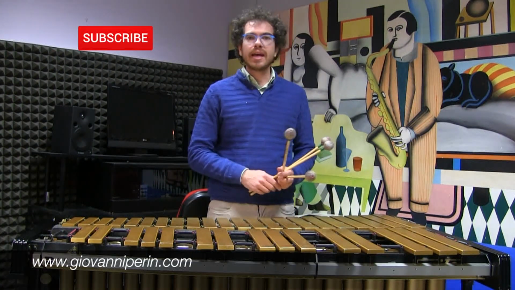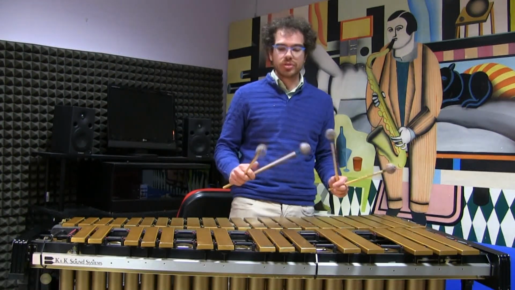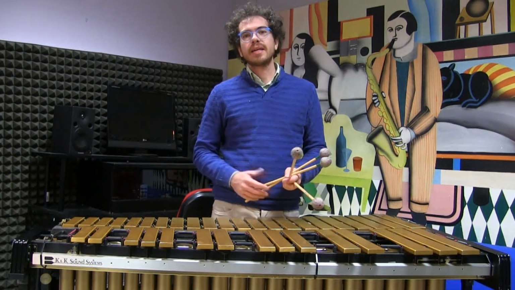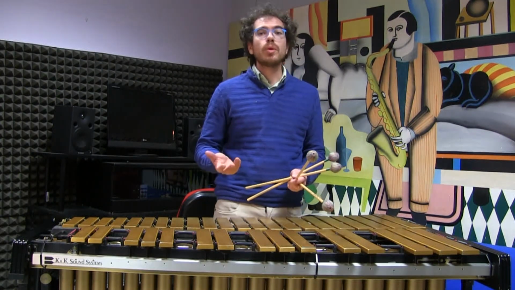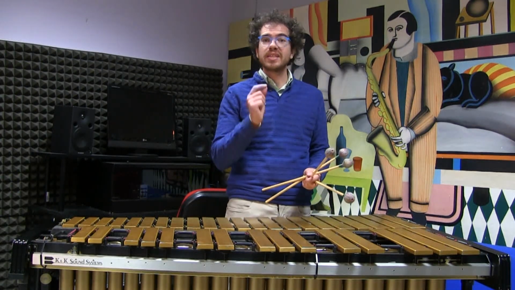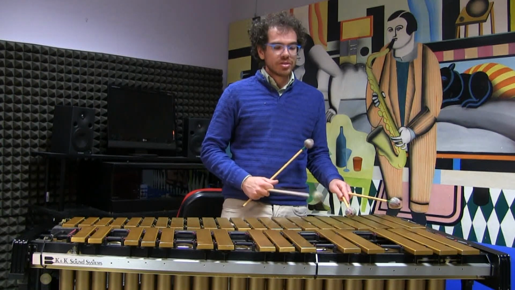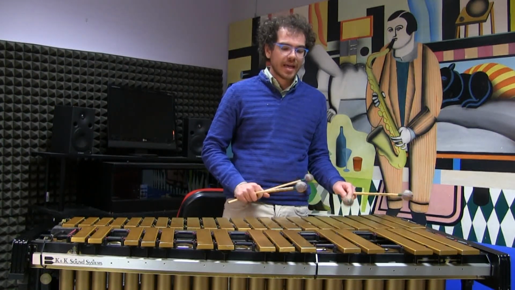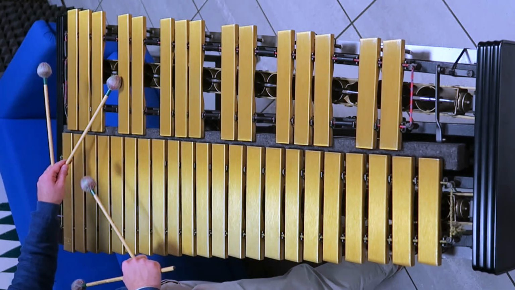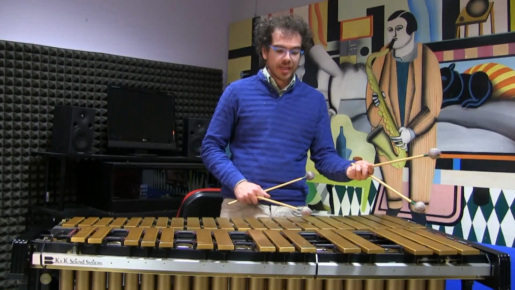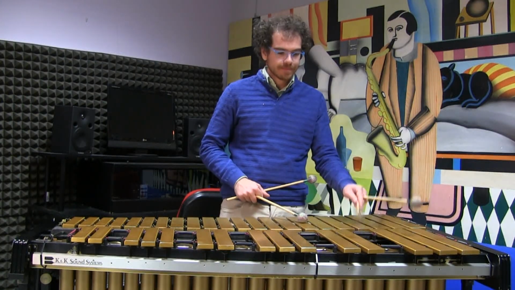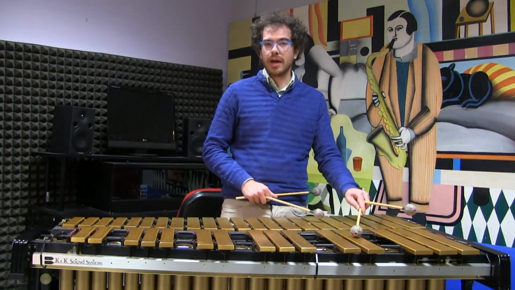Okay, let's see now another technique, which is the enclosure. An enclosure is a technique that enables you to embellish a certain specific target tone by surrounding tones. So let's say I want to play an enclosure on D. I will have E, C sharp, D, right?